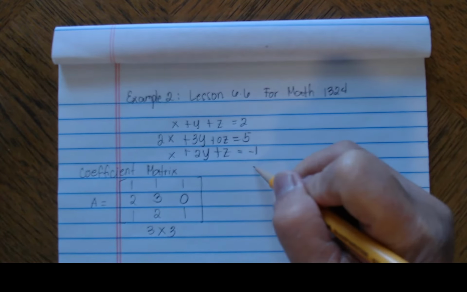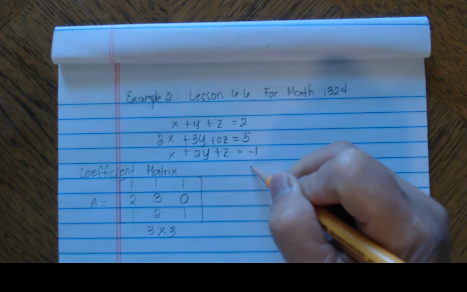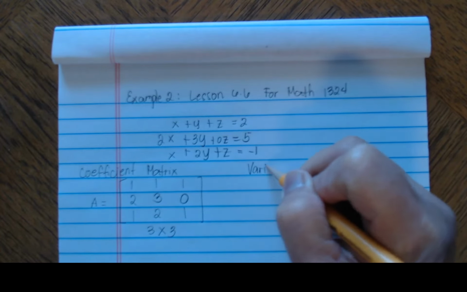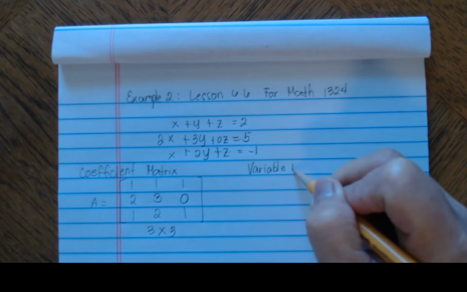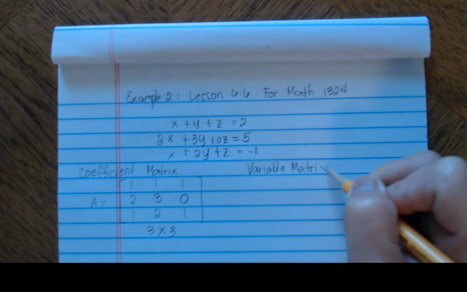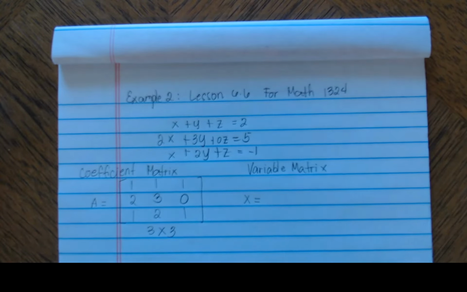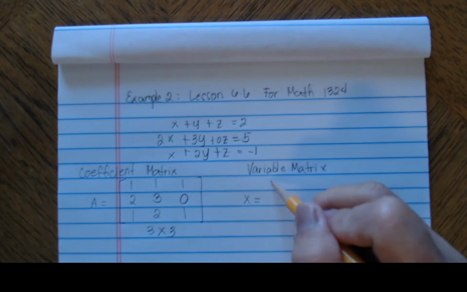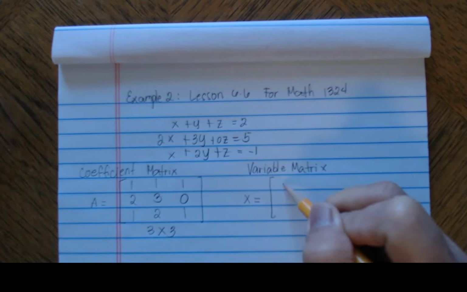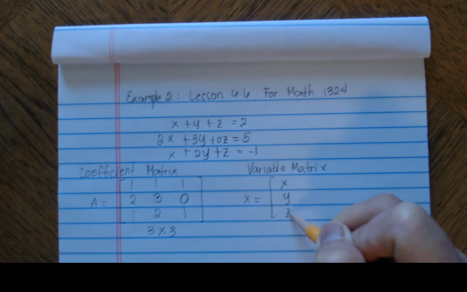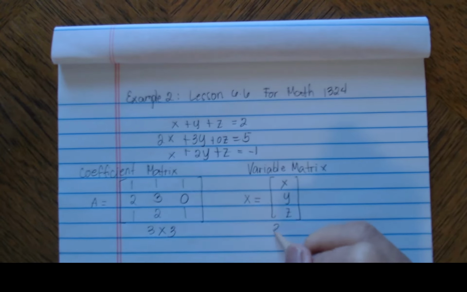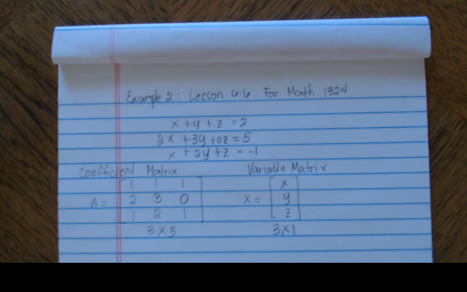The next matrix is the variable matrix, and I will call that X. Remember, in the first example, it needs to be a column matrix. We have three variables, so we're gonna have X, Y, Z. So it's a 3 by 1, 3 rows by 1 column. Be sure you follow the order so your work is organized.